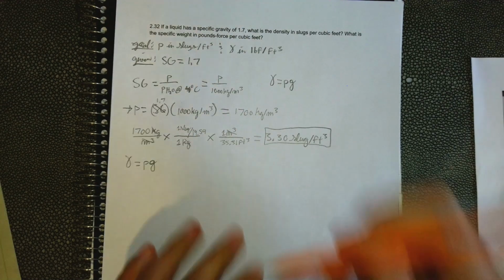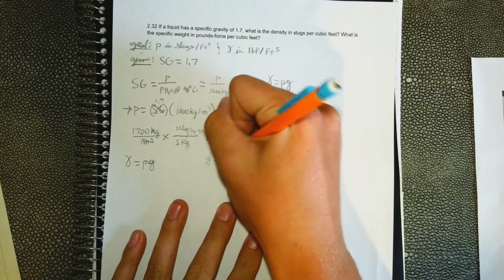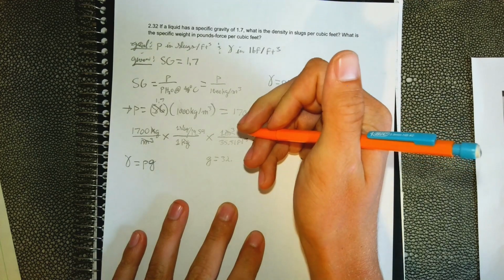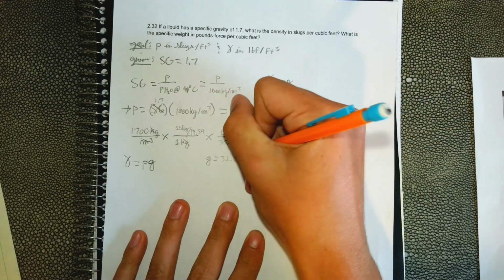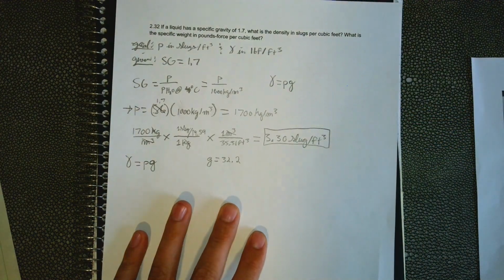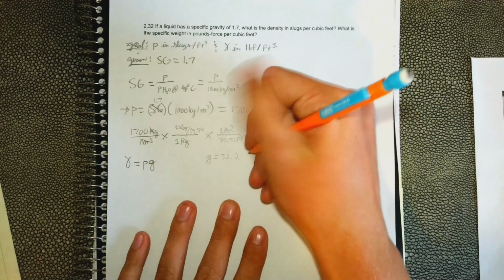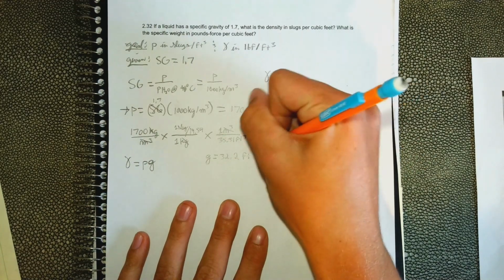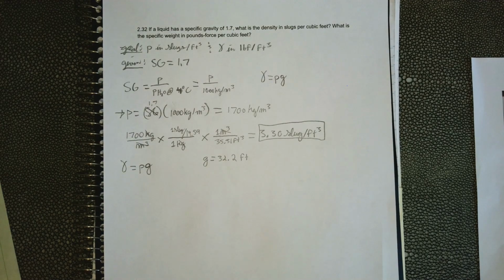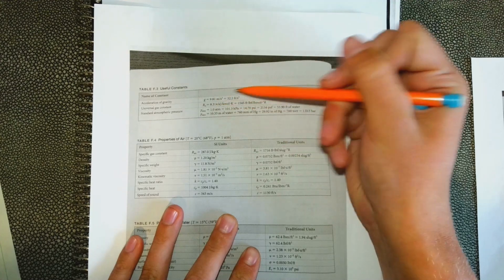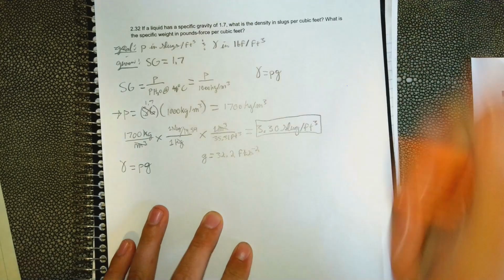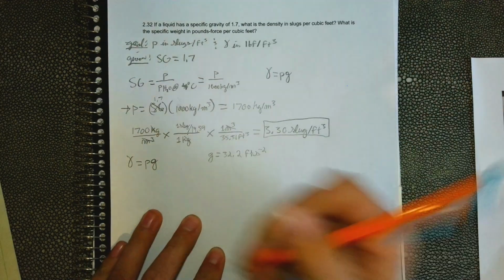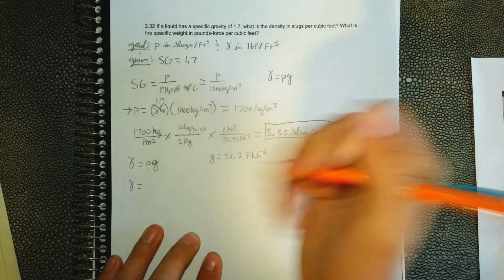If you look in the textbook, it says that gravity is equal to 9.81 meters per second squared, or 32.2 feet per second squared, right?